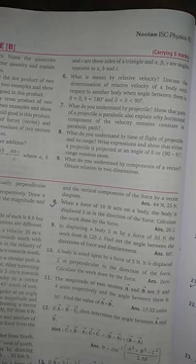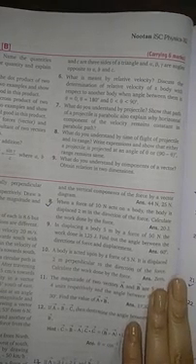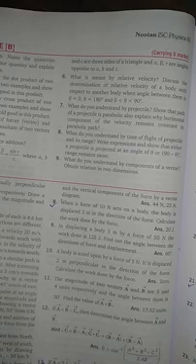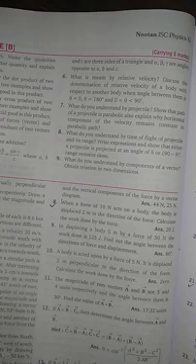Now we'll move to question number 8. Question number 8 is, when a force of 10 Newton acts on a body, the body is displaced 2 meters in the direction of the force. Calculate the work done.